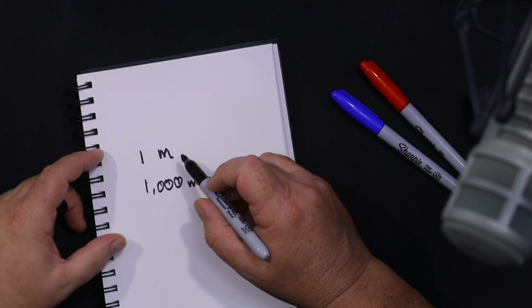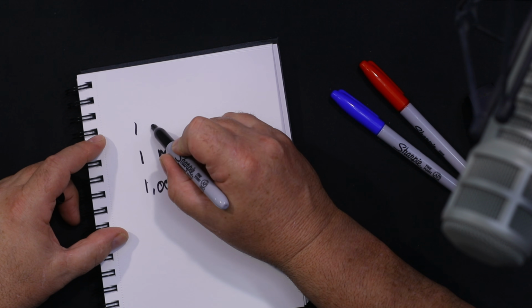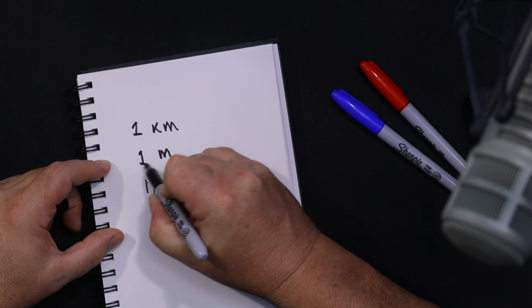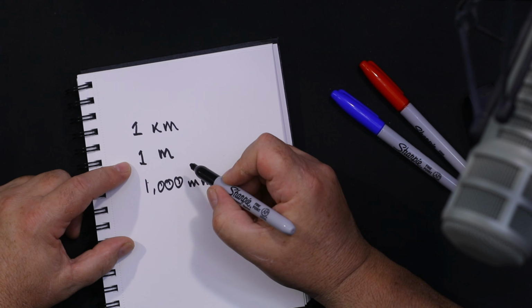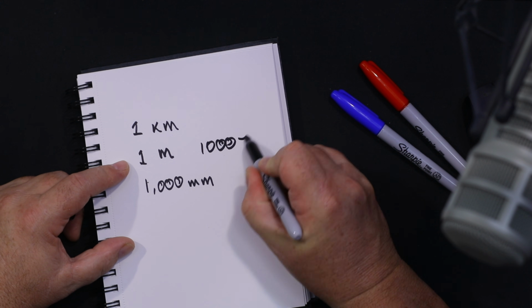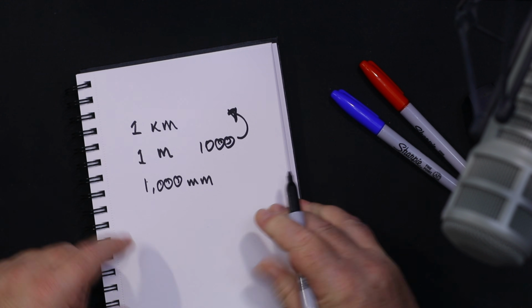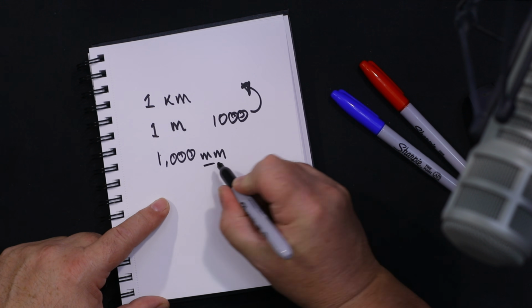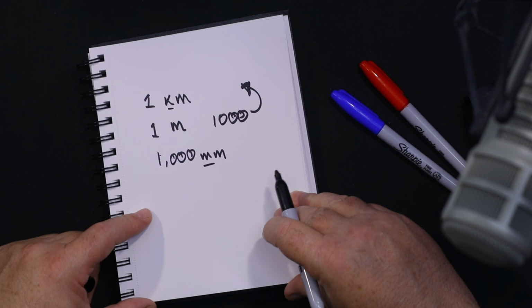And what happens if we multiply our 1 meter by 1,000? We end up with 1 kilometer, written with a small k, small m. So 1,000 millimeters is 1 meter, and 1,000 meters is 1 kilometer. Therefore, if we multiply 1,000 by 1,000, we end up with 1 million, so there's 1 million millimeters in a kilometer. Milli is what I want to concentrate on, and kilo.